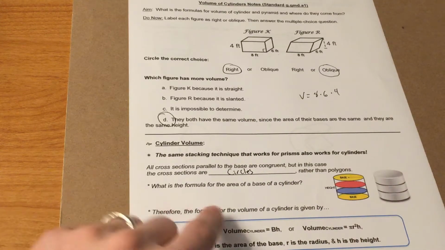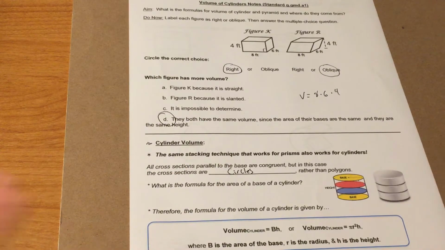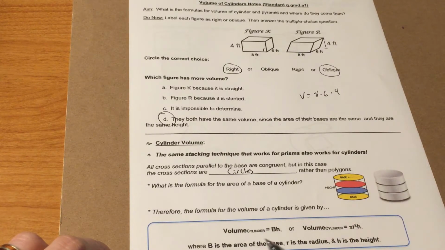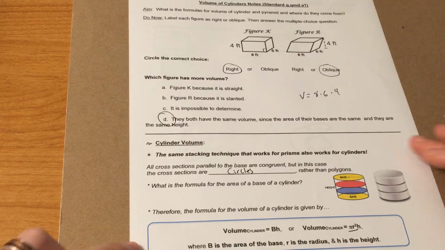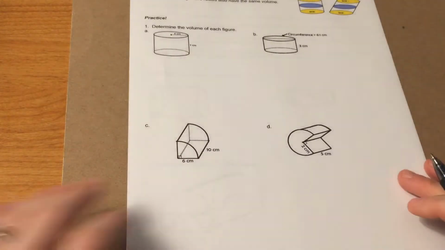The formula for the area of the base of a cylinder, since we're dealing with circles, is pi r squared, or pi times the radius squared. Therefore, you can see the volume of the cylinder is base times height, or we see the area of the circle right here again. That's the area of a circle times the height. Okay, let's move on to some examples now.